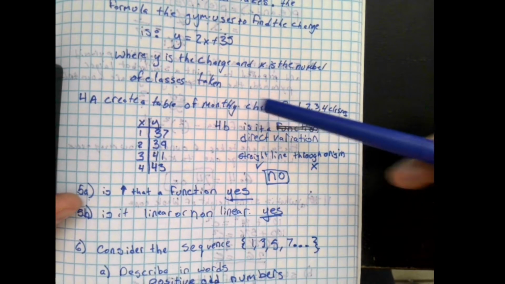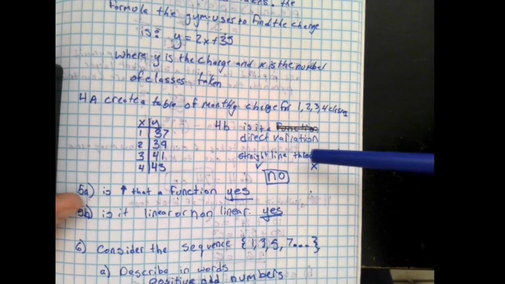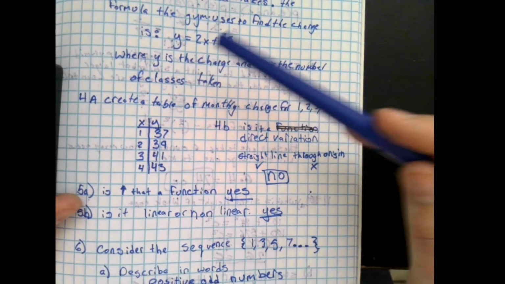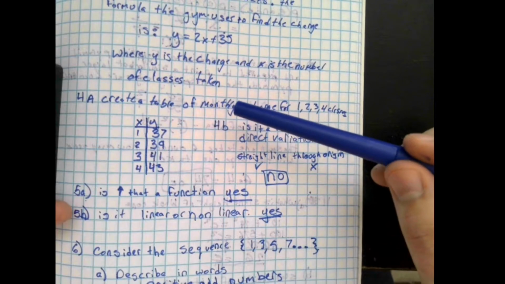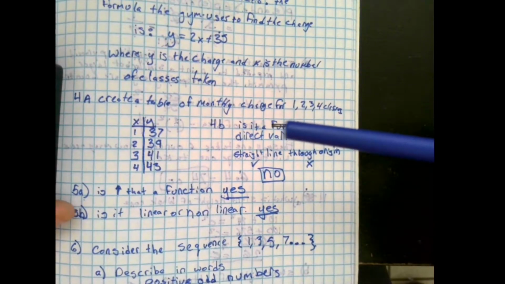4b then says, is it a direct variation? Well, it would be a straight line, but it does not go through the origin, because at 0, 2 times 0 is 0, plus 35 is 35. So since we have this plus 35, it does not show a direct variation.